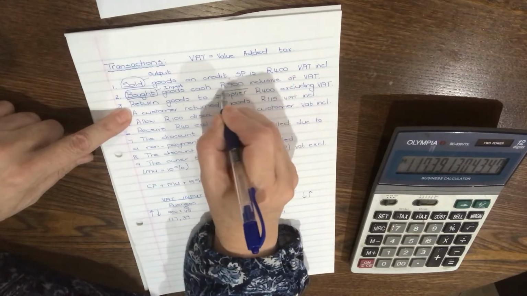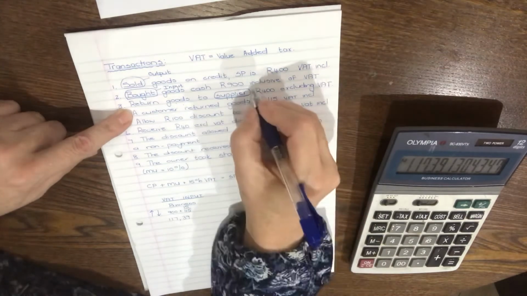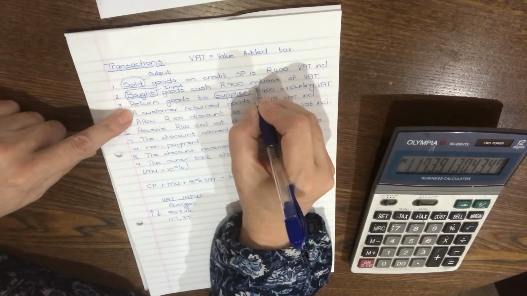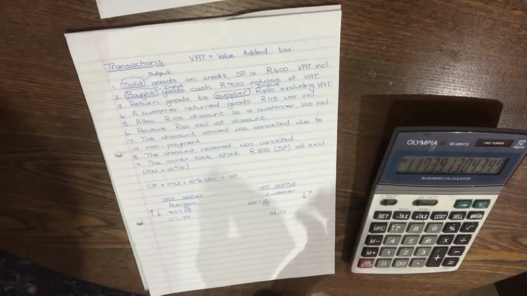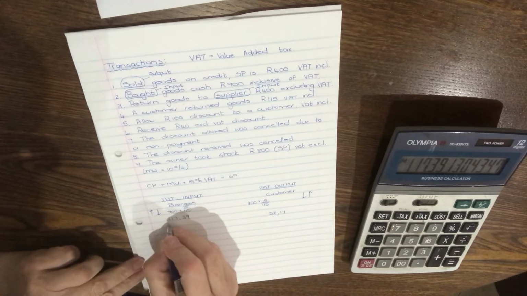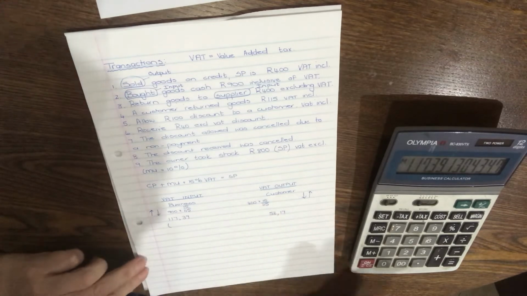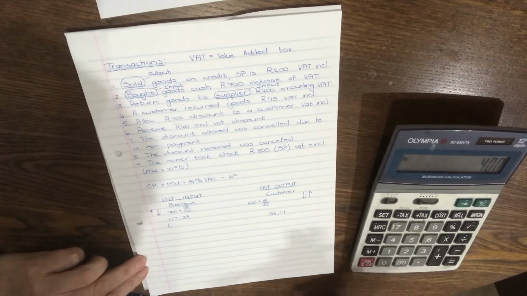The next transaction, return goods to a supplier. When we return to a supplier, it is the business that's returning it. So we're talking about input. When we return it, it means it's going to decrease my VAT input. So it's going to be in a bracket or a minus. And they say it is 400 Rand excluding VAT.